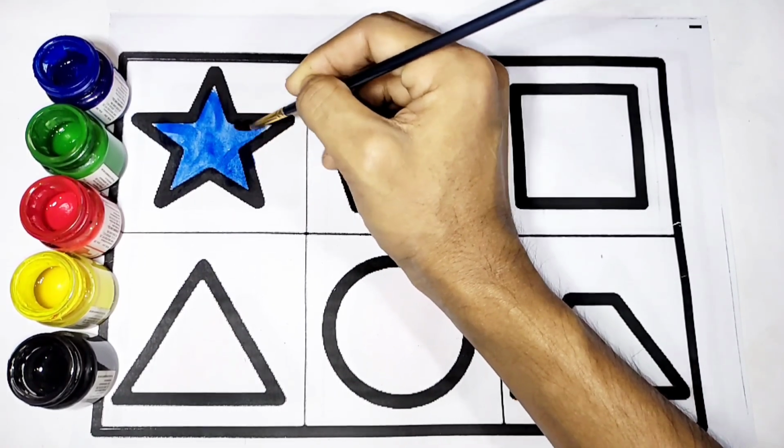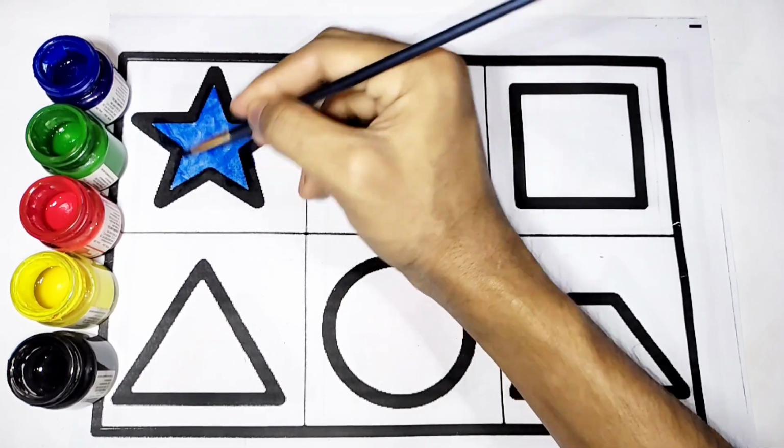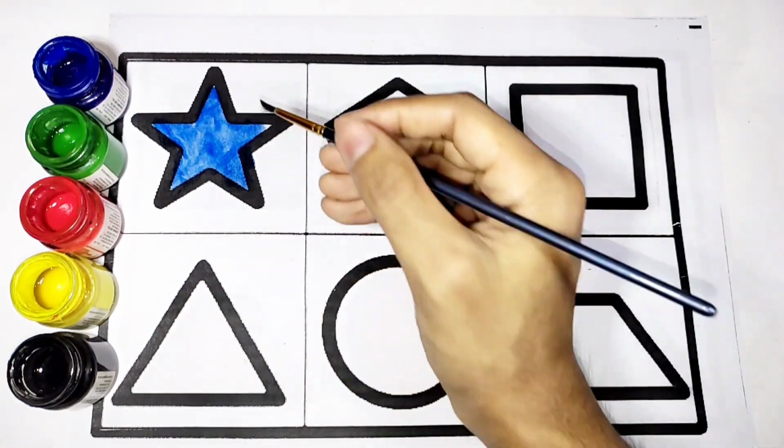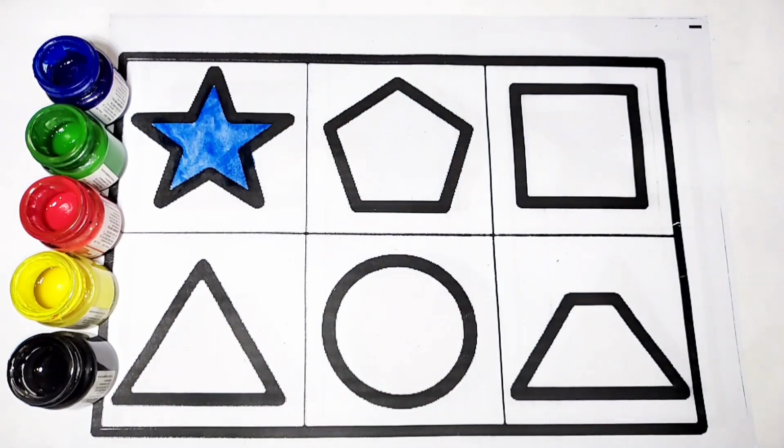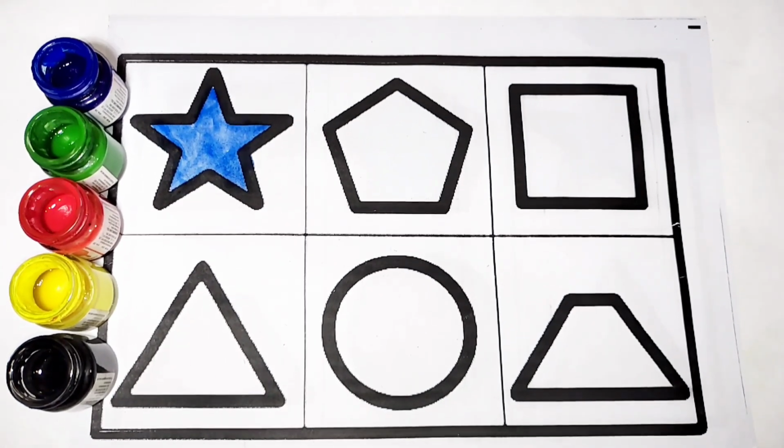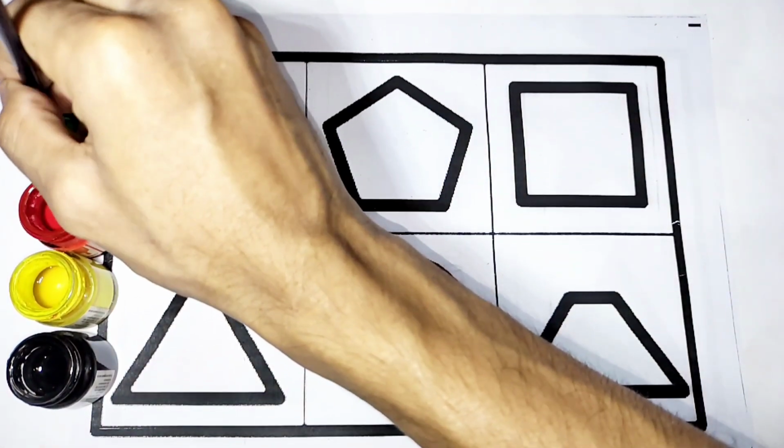Kids, the next one is pentagon. The shape of pentagon. And now we are using the color of green. Now we are using the color of green.